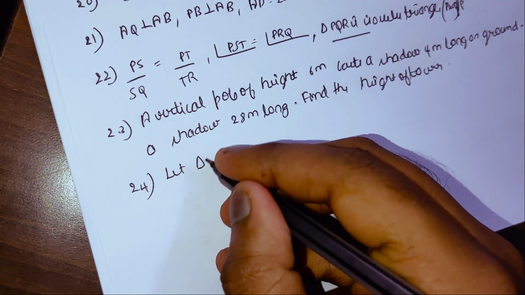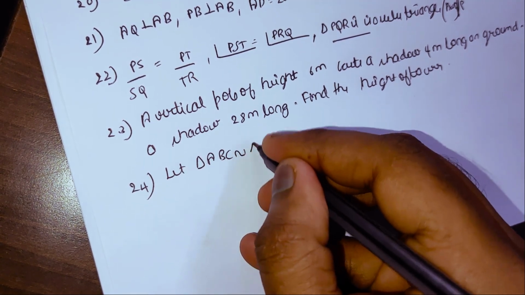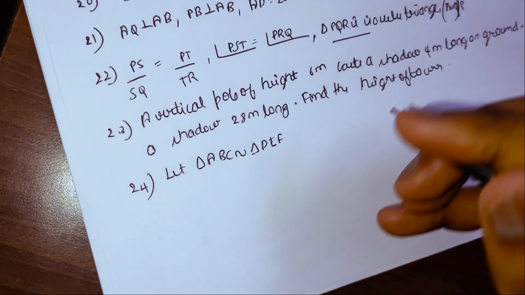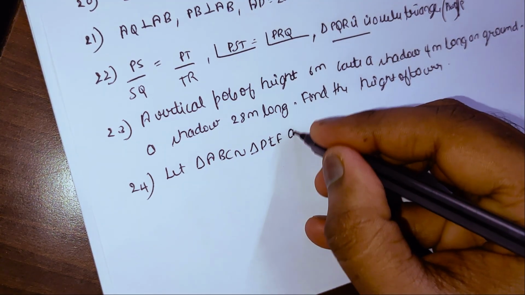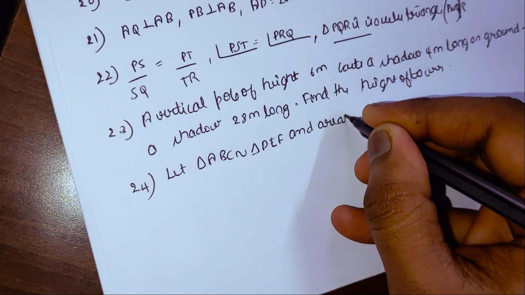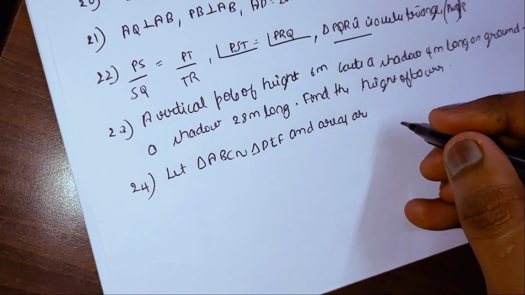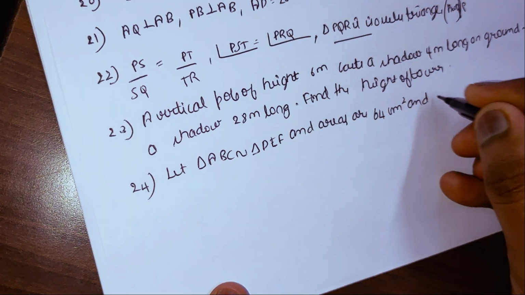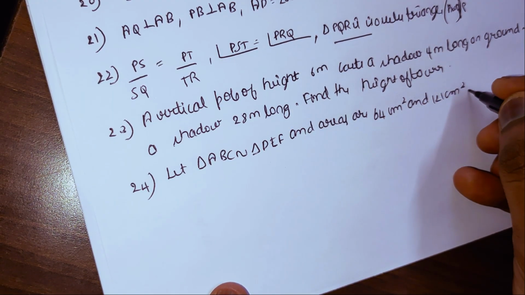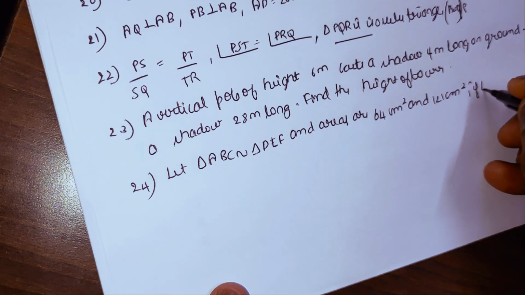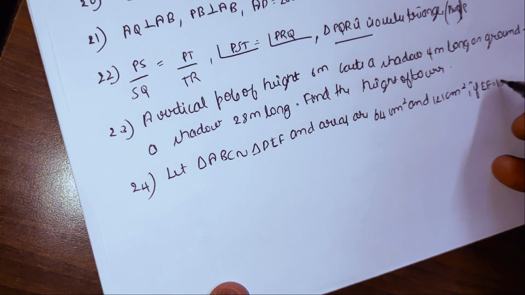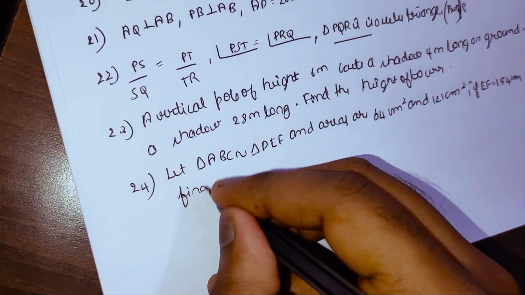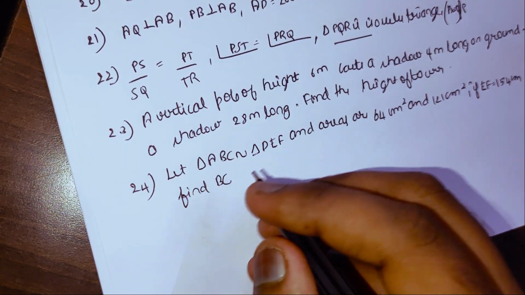Let triangle ABC be similar to triangle DEF and the areas are given: 64 centimeter square and 121 centimeter square. If EF is equal to 15.4 centimeter, find BC.